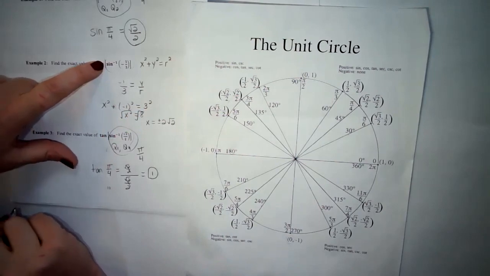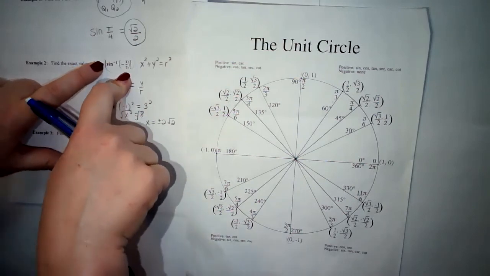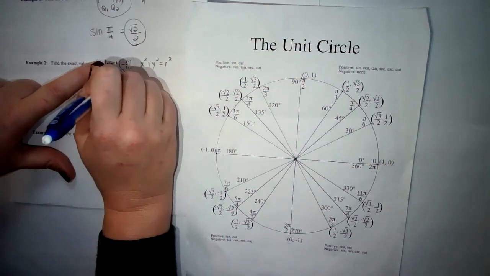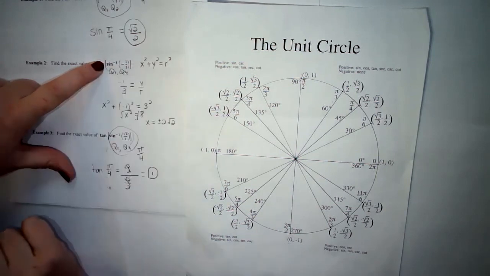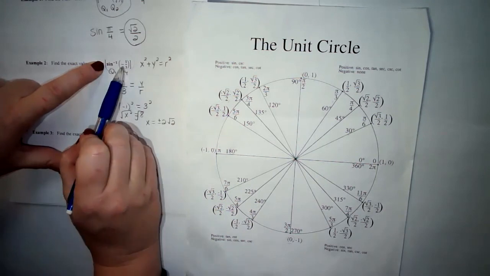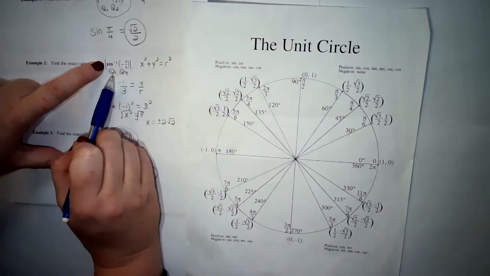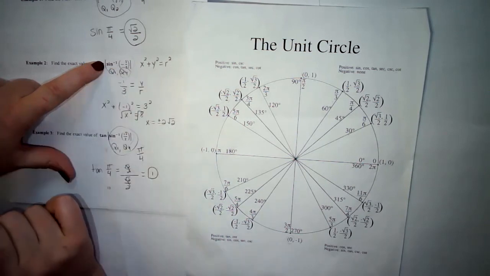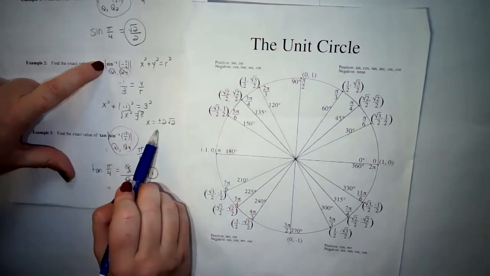Now I have to figure out, is x positive or negative? This is the key. You know you are only allowed to be in quadrant 1 or quadrant 4 with sine. So if it's negative, what quadrant am I in? I'm in quadrant 4. And in quadrant 4, is x negative?